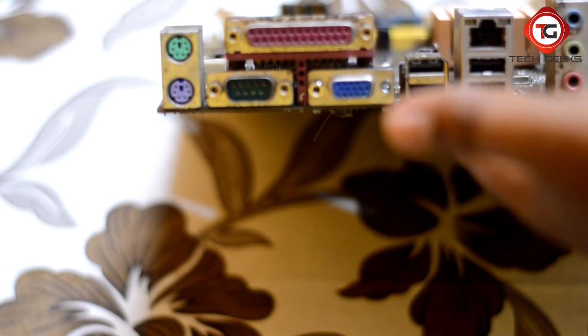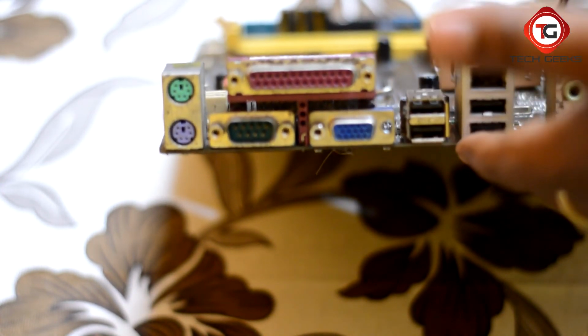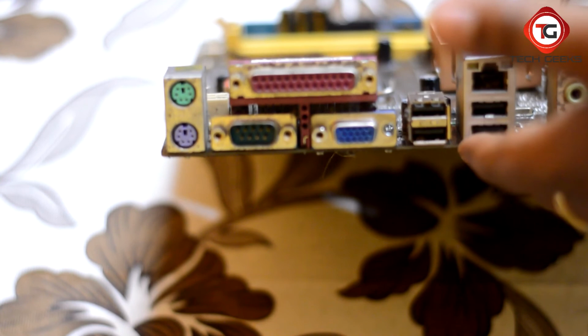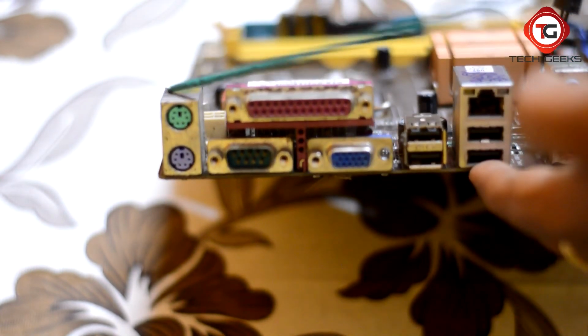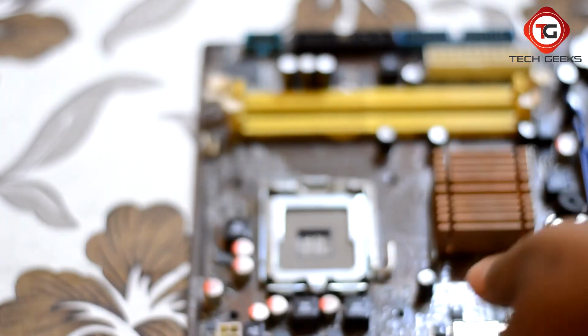And this is the speaker that makes a sound if your CPU has any kind of error, like RAM failure and other things. And these are the keyboard and mouse in and out ports. So this is it. This is all about this motherboard.